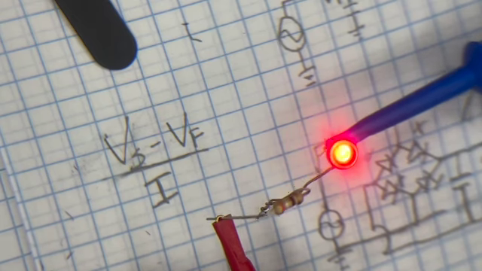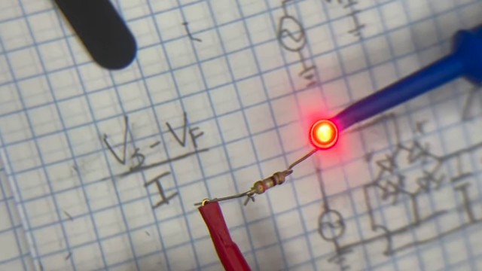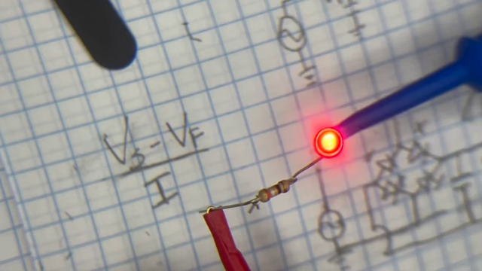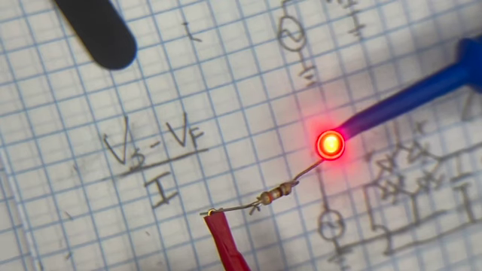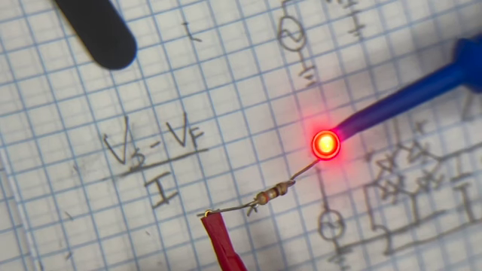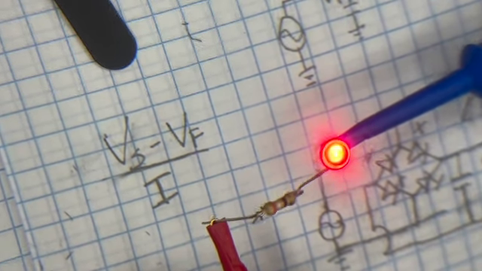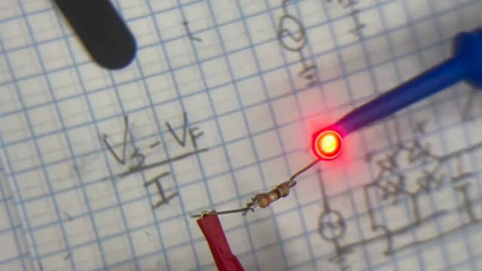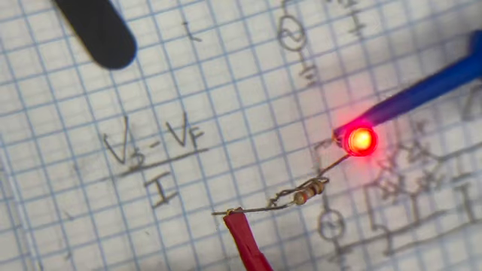Look at that. Nice and bright. We've got some leeway because we are at 390 ohms. But it works really good at 9 volts. Look at that. Nice and shiny little light.